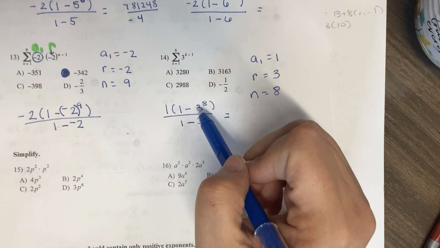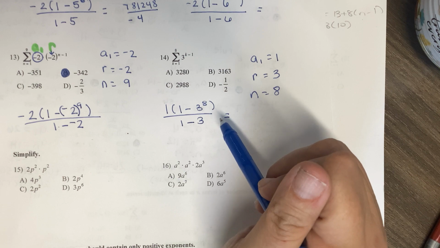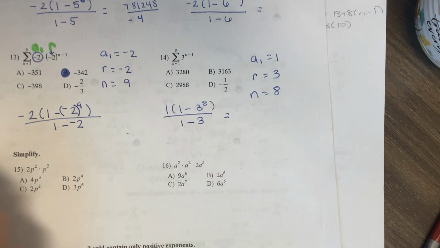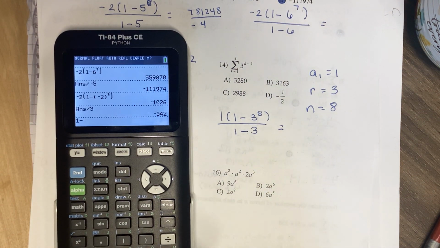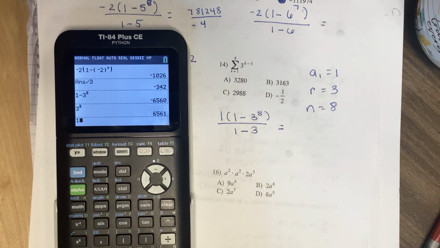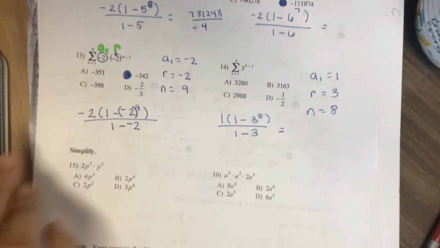And again, we have to be very careful of how we put this in the calculator, because this is not -3 to the 8th power. This is 1 minus 3 to the 8th power. So 1 minus 3 to the 8th is going to be that. Also, if you wanted to just do 3 to the 8th and then 1 minus that, you could do that too. Get the same answer. And then divide that by -2. So 3280.